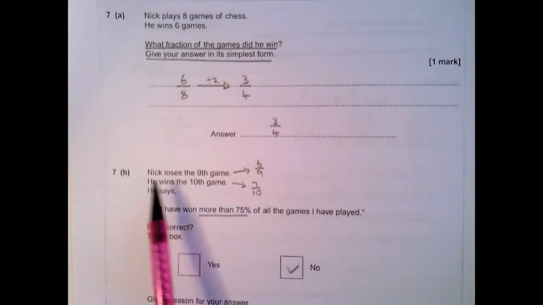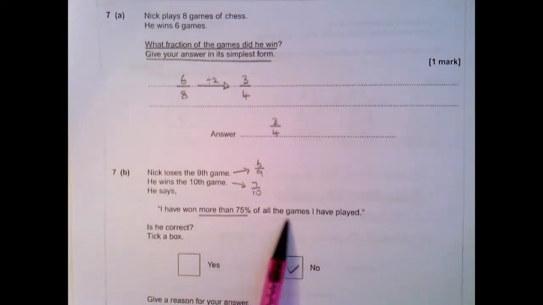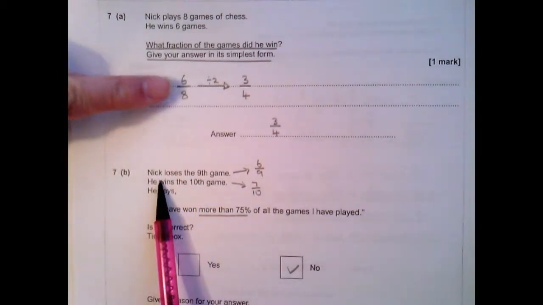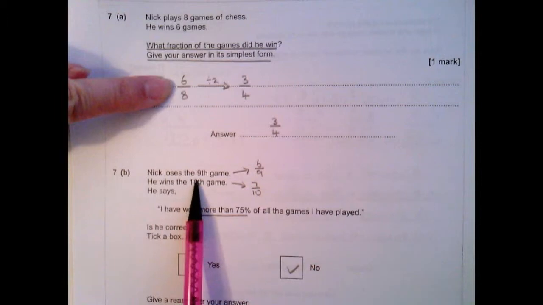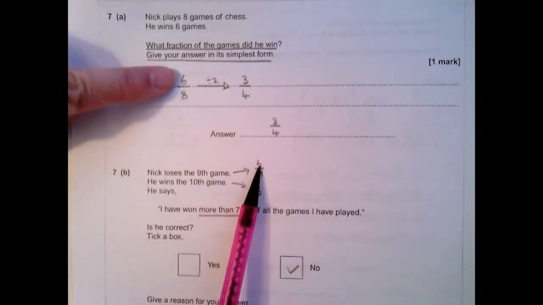Part B says that Nick loses the 9th game and he wins the 10th game. Then he says, I've won more than 75% of the games that I've played, is this correct? So if it was 6 out of 8 up here and he loses the 9th game, that means that the 8 would go up to 9, but the 6 would stay as it is because he didn't win that game.